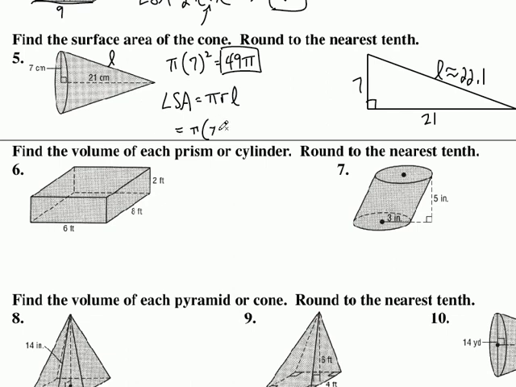It's 7, times the slant height, not 21, it's 22.1. Put that into your calculator, and I think you get 154.7 if my notes are correct. 154.7 pi.